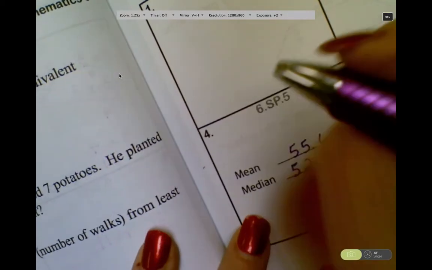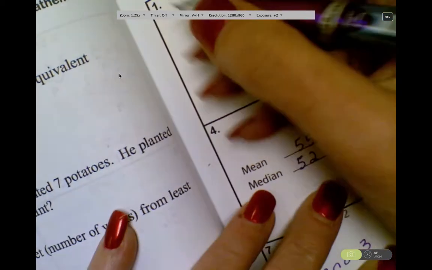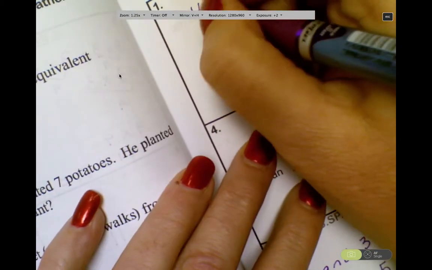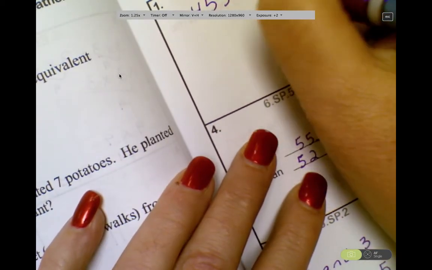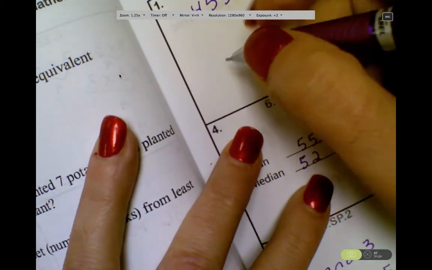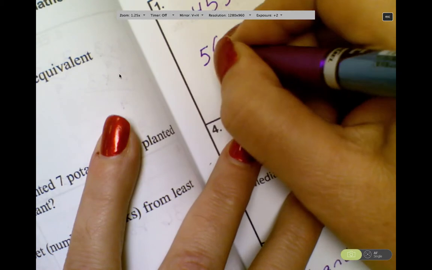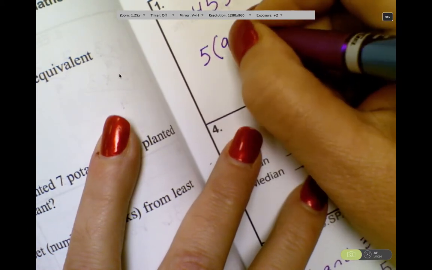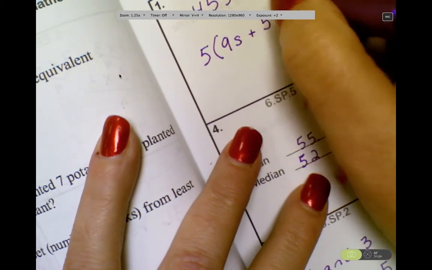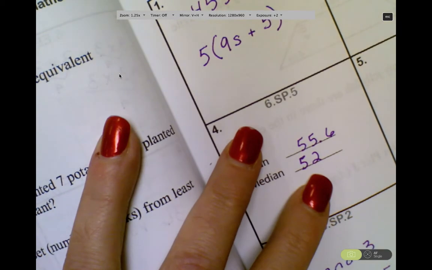All right, so I'm looking at the one that says factor out the greatest common factor, use the distributive property. So I have 45s plus 25. My greatest common factor is going to be 5. And so 5 times what? That'd be 9s plus 5. And that's all we needed to do.